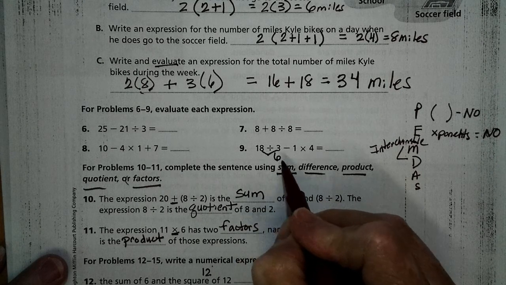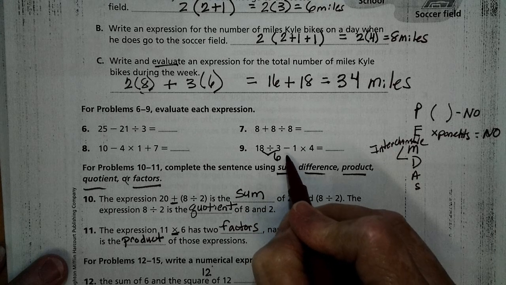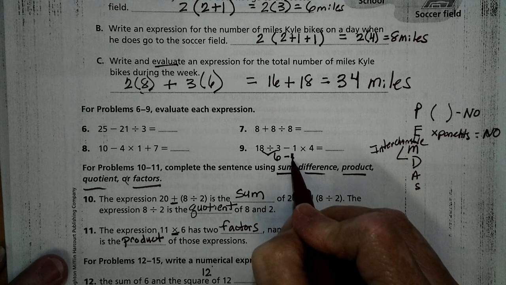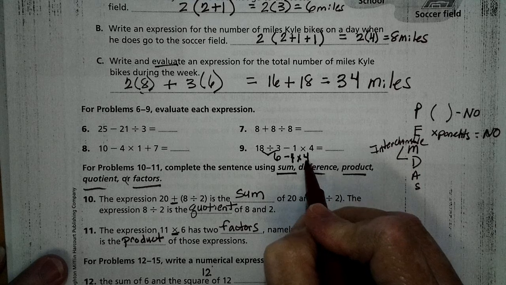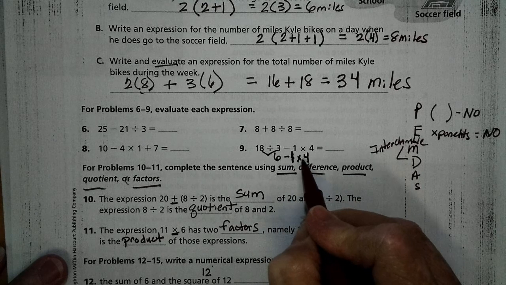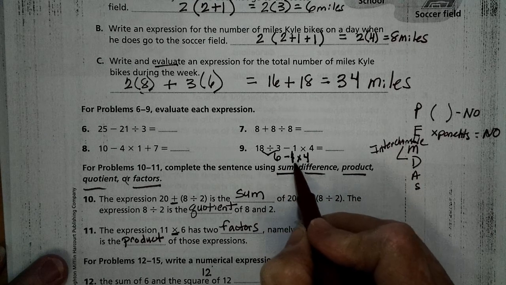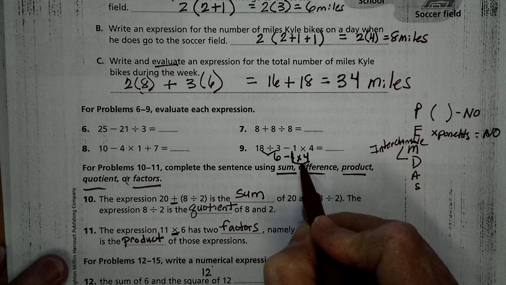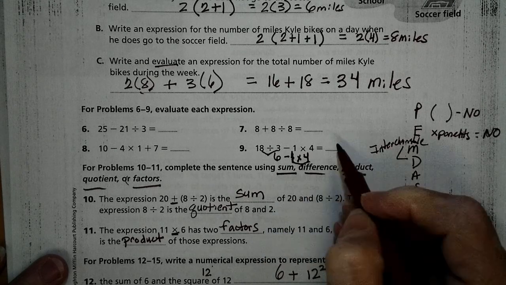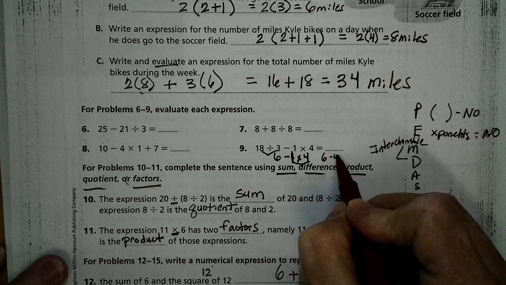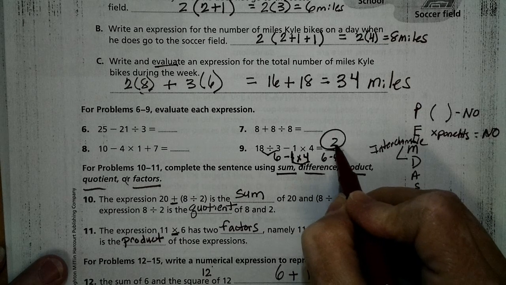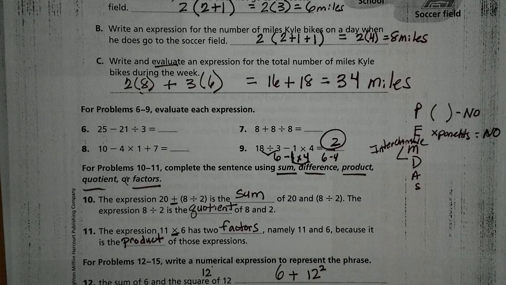Yep. So now I'm going to rewrite it: 6 minus 1 times 4. So now what do I do? Now you multiply the 1 times 4, which equals 4, and then 6 minus 4 equals 2. Yep, so that is your answer. Okay, thank you.